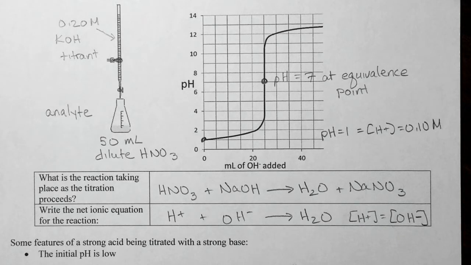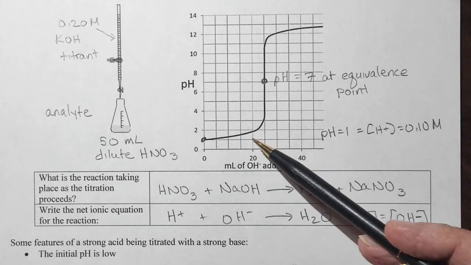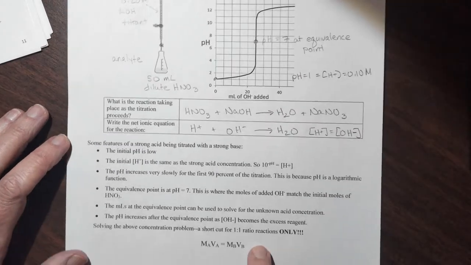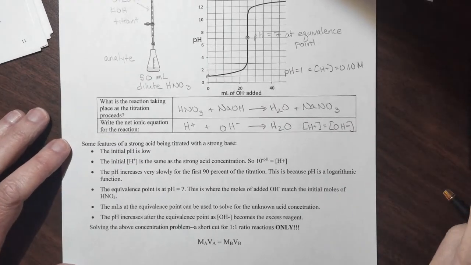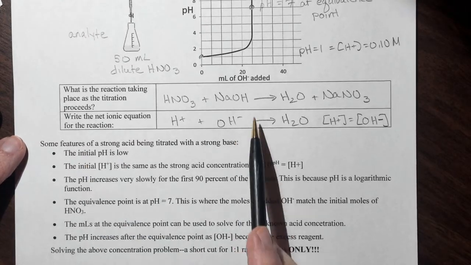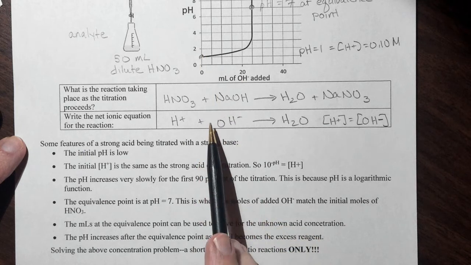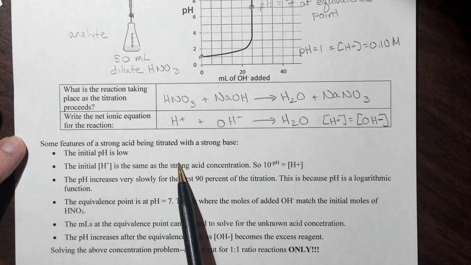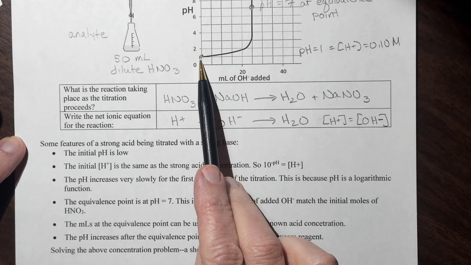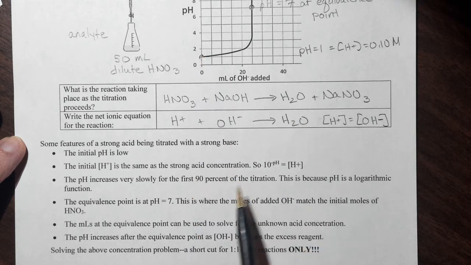There are some features of a strong acid, strong base titration curve that you should be familiar with. So let's take a look at what you should be familiar with. So the initial pH is going to be very low. The initial pH is the same as the strong acid concentration, so we know the concentration simply by looking at the pH if we know we have a strong acid.